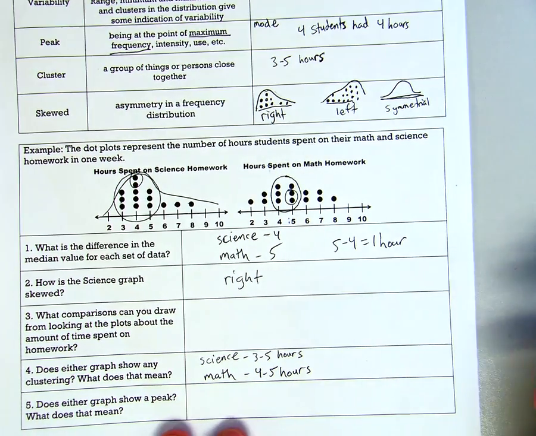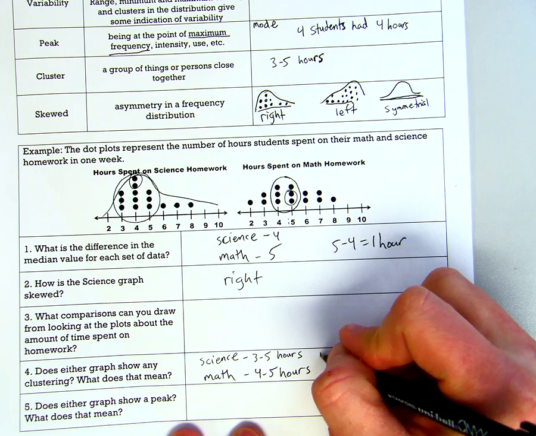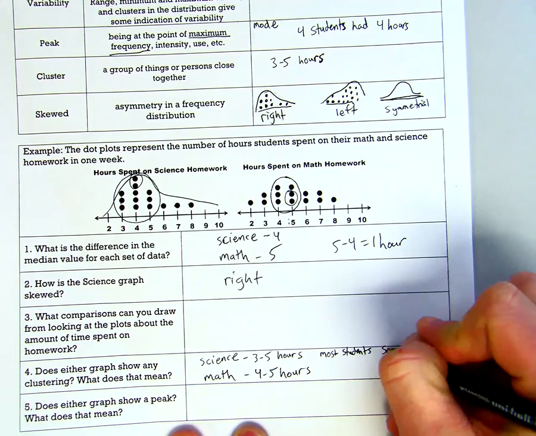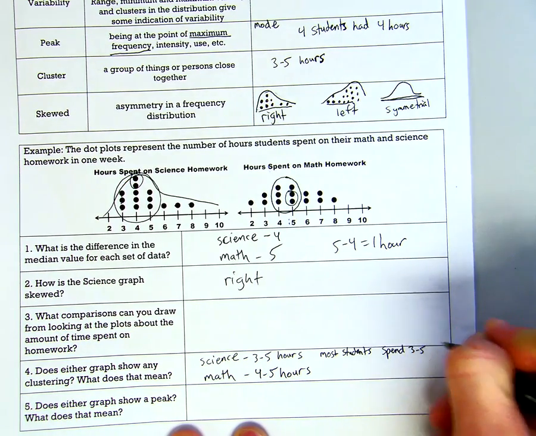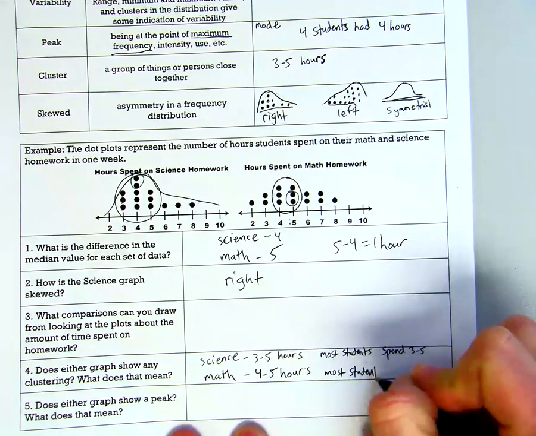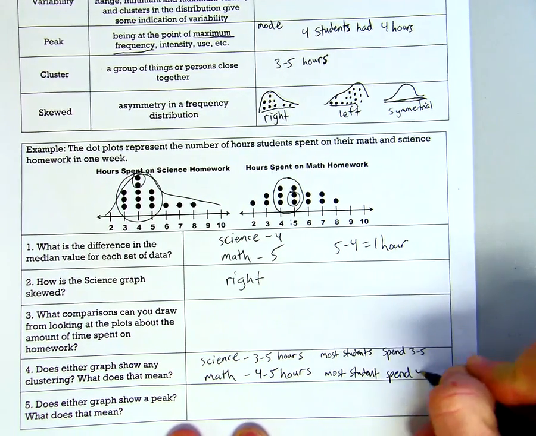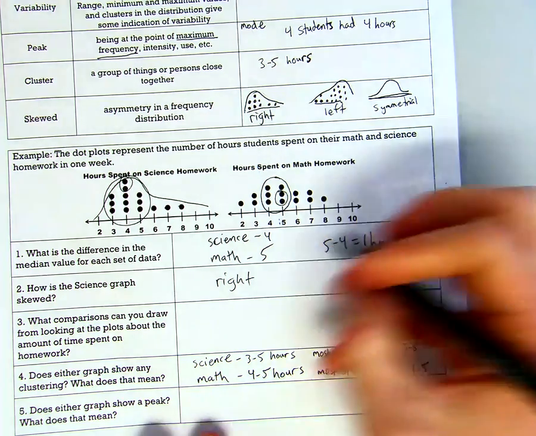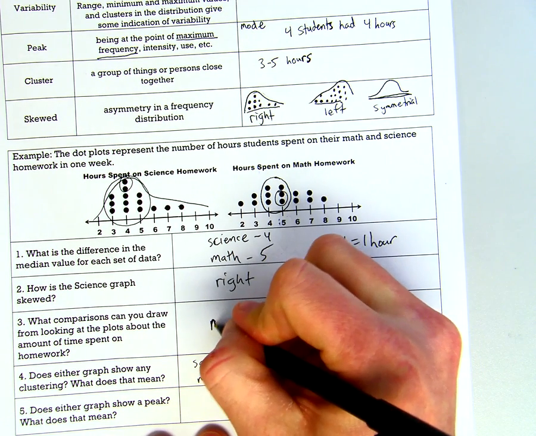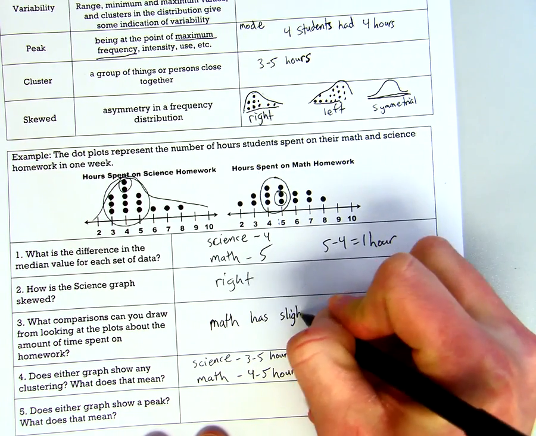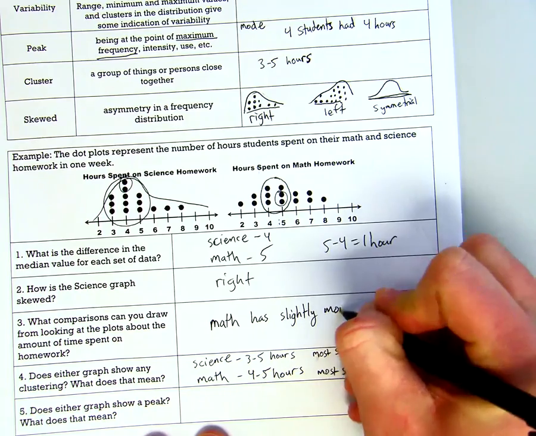So does either graph show any clustering? We can say yes, and we can say that most students spend 3 to 5 hours in science. We can say most students spend 4 to 5 in math. So we look at the comparison of them. We can probably say that math has, we'll say, slightly more homework.